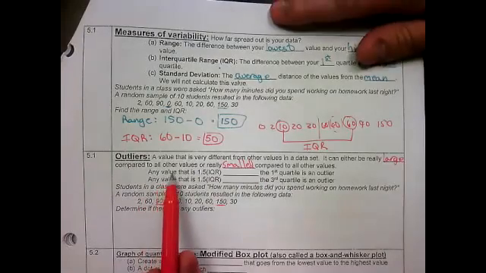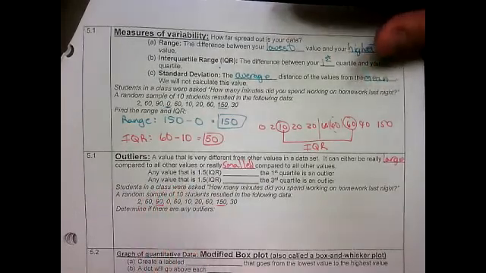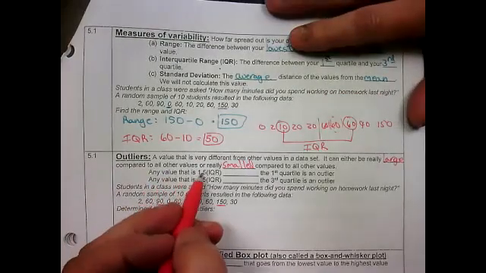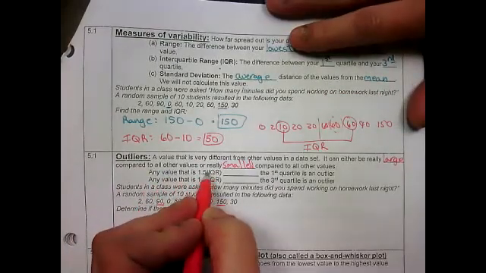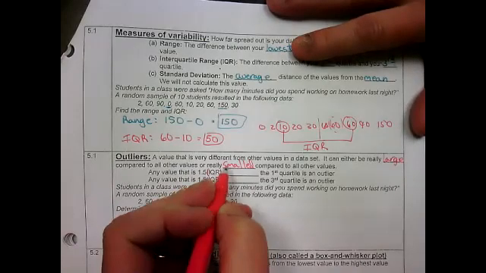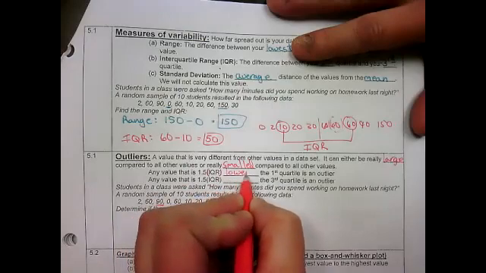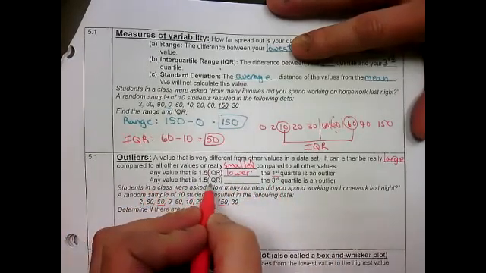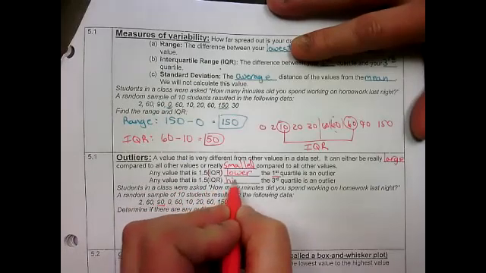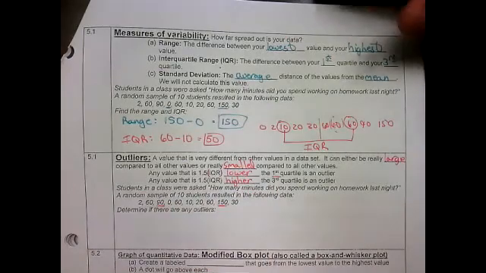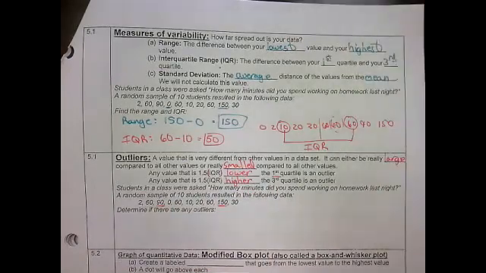So we have two different things we're going to look for. Any value that is 1.5 times the IQR, which we just calculated, lower than the first quartile, and any value that is 1.5 times the IQR higher than the third quartile is an outlier.